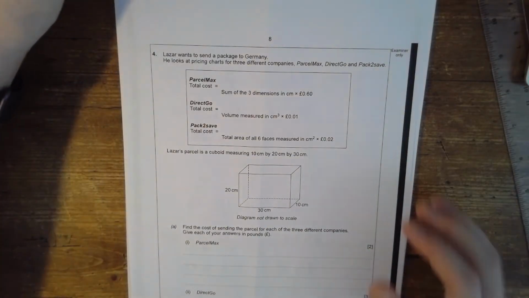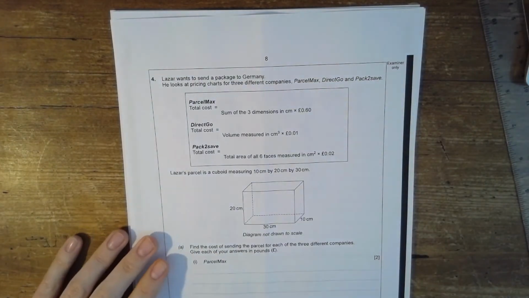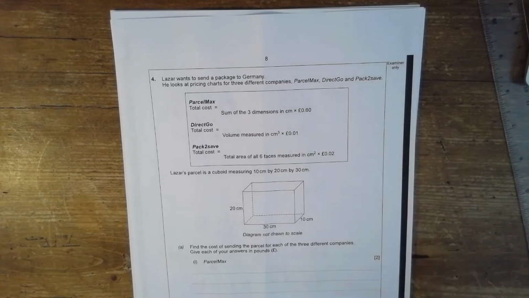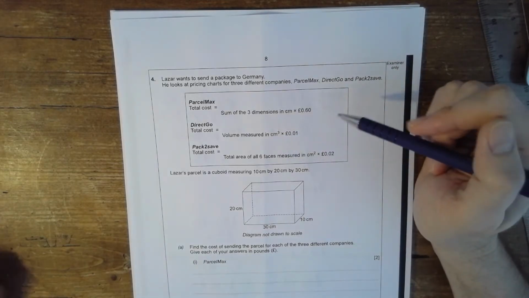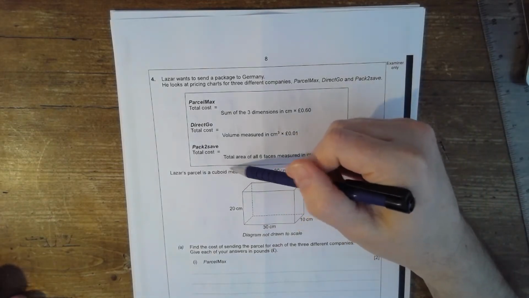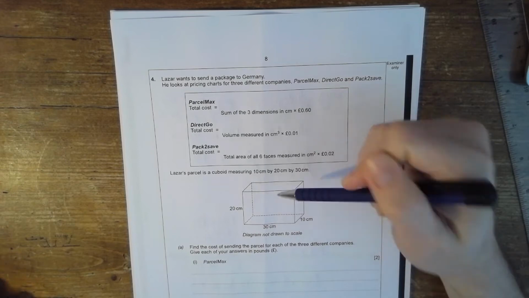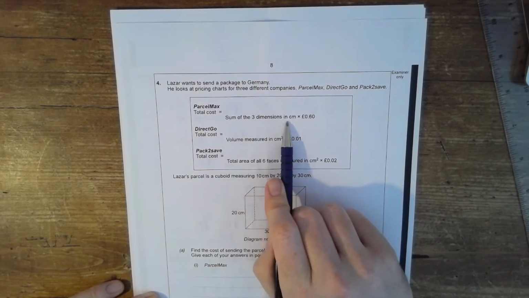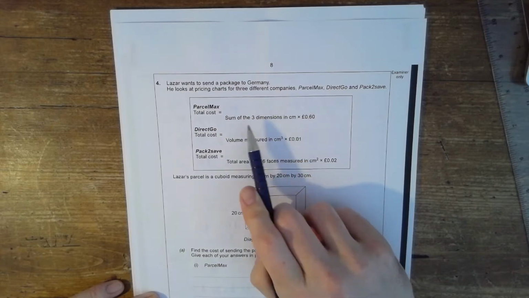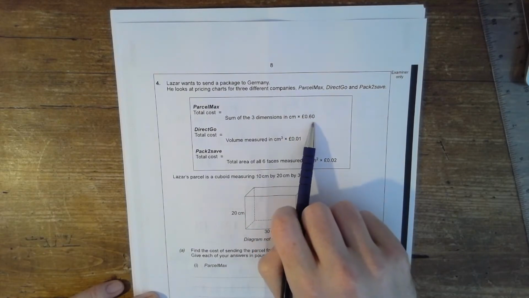Okay, it says Lazar wants to send a package to Germany. He looks at the pricing charts for 3 different companies: Parcel Max, Direct Go, Pack to Save. Lazar's parcel is a cuboid measuring 10 by 20 by 30. Now, if we look here, it says the sum of all 3 dimensions in centimetres. Sum just means to add them all up, and then we times it by 60p.